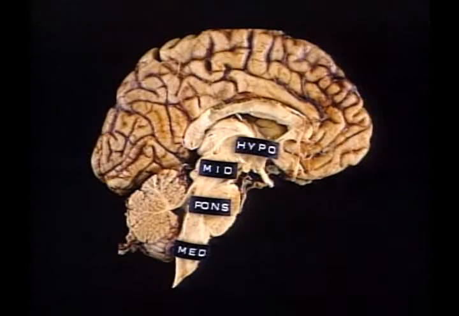If we're going to talk about neuromodulatory transmitters, the majority of these compounds are produced in the brainstem. The brainstem is that part of the brain which sits underneath the cortex. And in this next picture, you see a depiction of what the brain would look like if it were cut down the midline.